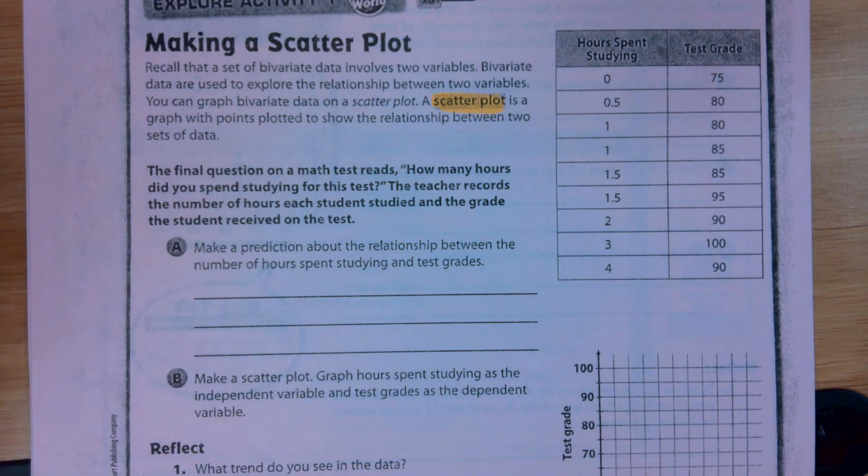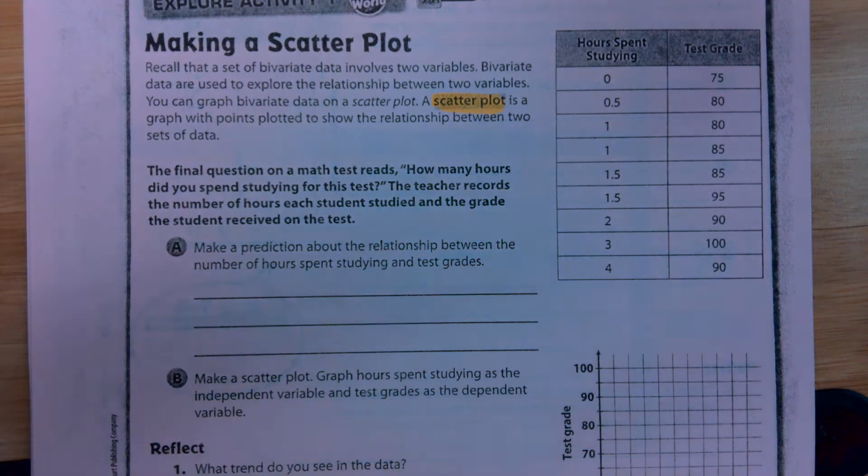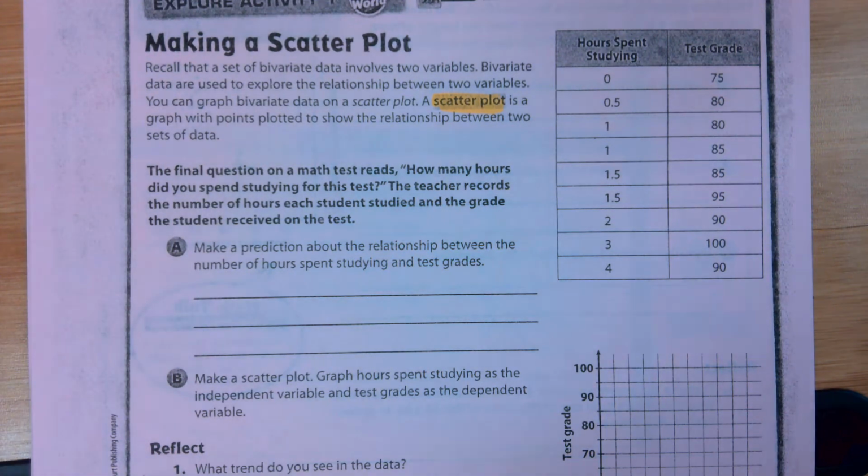We can just make a prediction, right? We can assume that on average, the students that study more are probably going to get better grades. But it's not so cut and dry. It's not an exact science, right? Everything we're talking about is relative, okay?